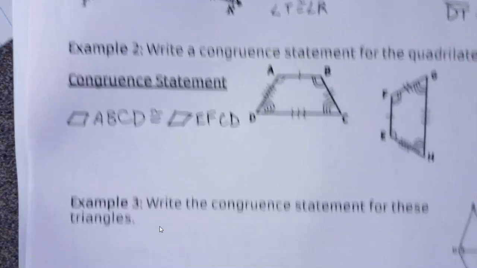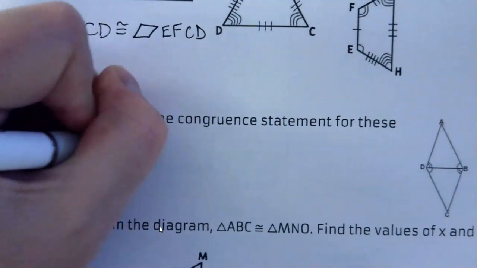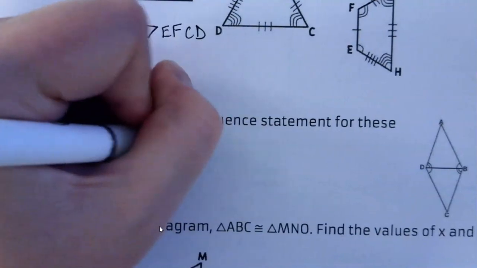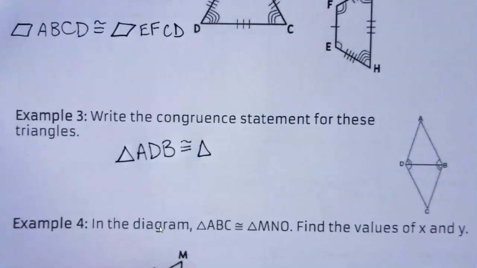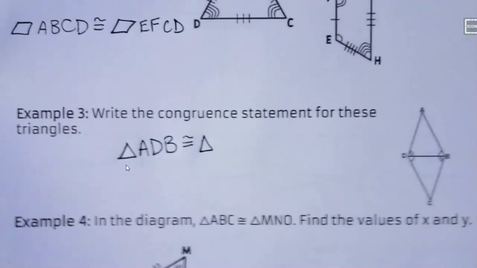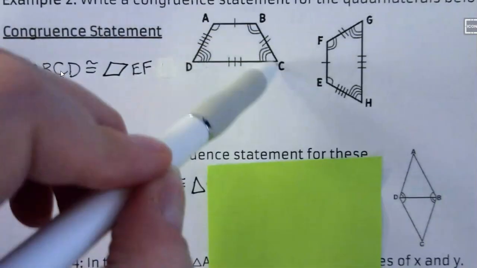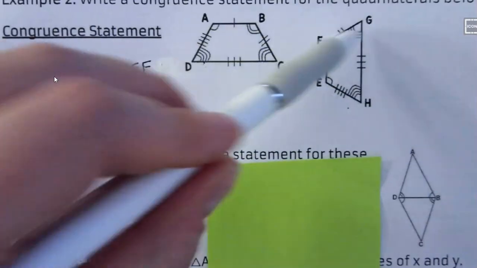All right, and we're going to do the same thing for the next one. But I want us to do this. We're going to do triangle A, D, B is congruent to triangle. And then I'm going to pause because I want you to write in the other 3 letters. And this one is a little bit tricky. Okay, so you've got to look at the picture to determine which one matches. Okay, so this was silly. I put CD here, even though it should obviously have been GH. E, F, G, H.